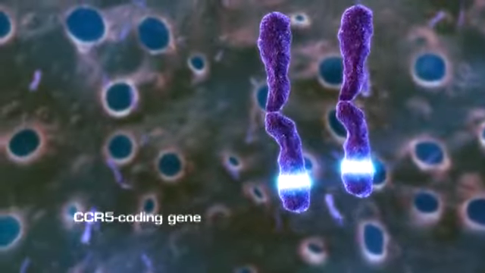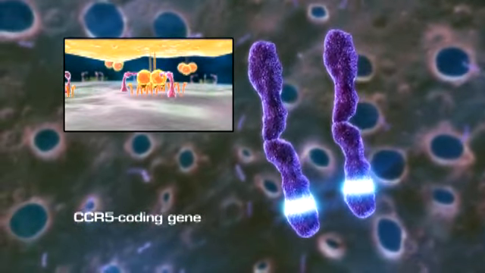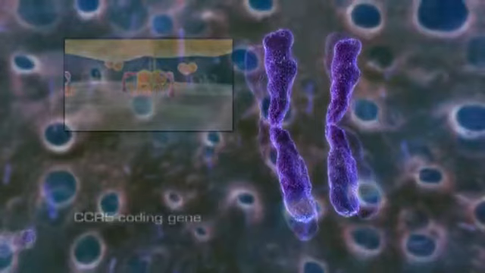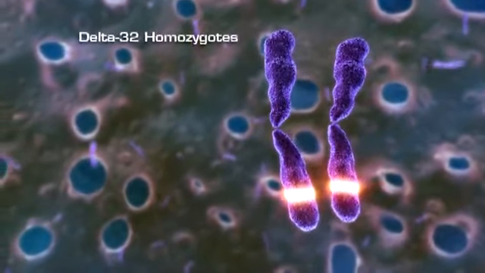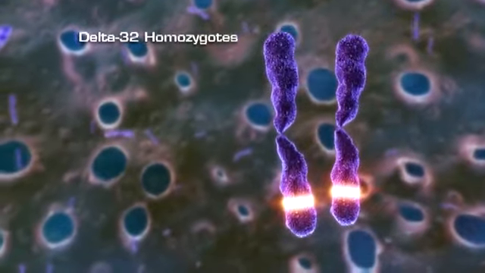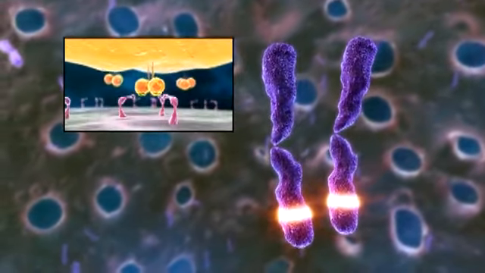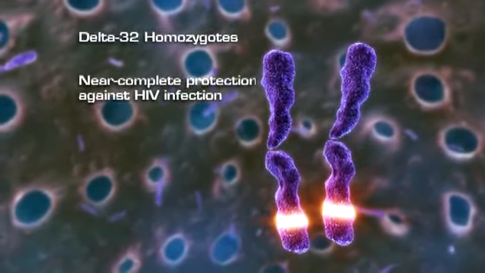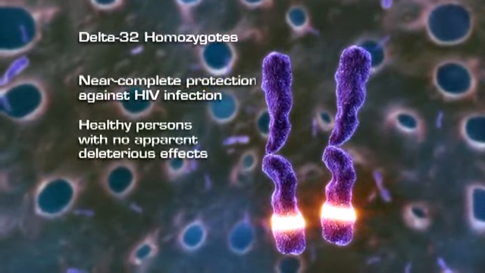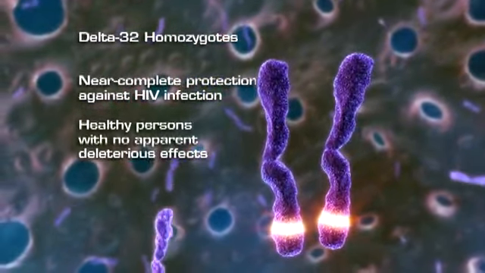Persons with two normal copies of the CCR5 gene predominate in the population and are susceptible to HIV infection. Persons who inherit two copies of the CCR5 Delta 32 variant from their parents, known as Delta 32 homozygotes, have no functional CCR5 co-receptors and appear to be highly resistant to HIV infection. Delta 32 homozygosity appears not to be associated with any significant deleterious effects.